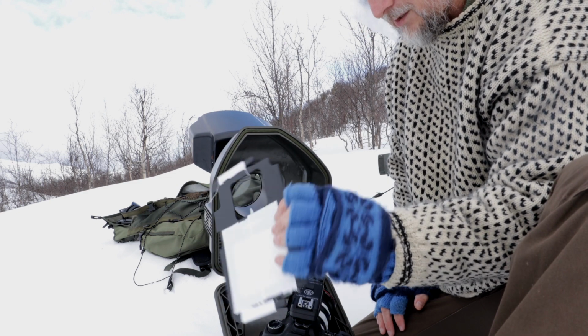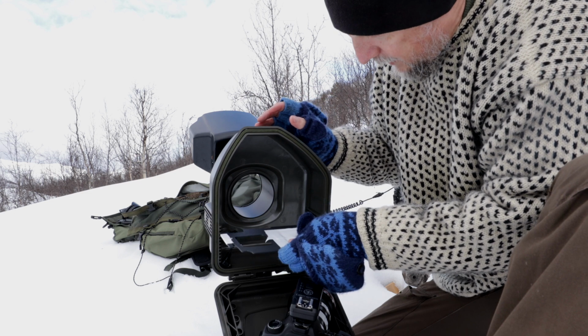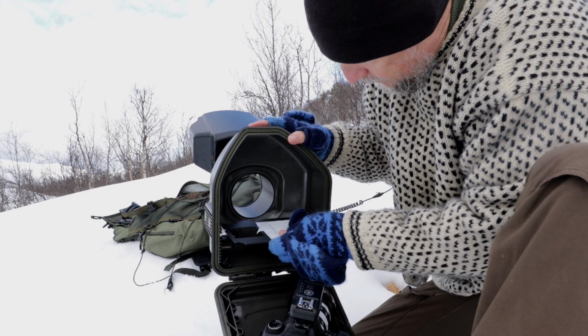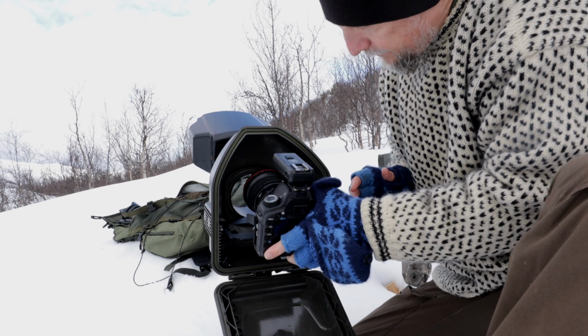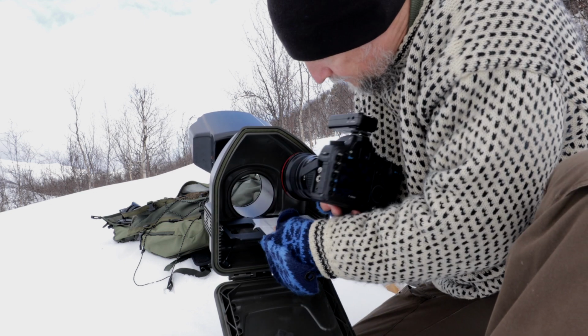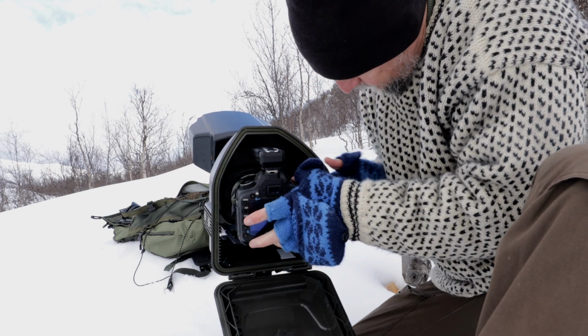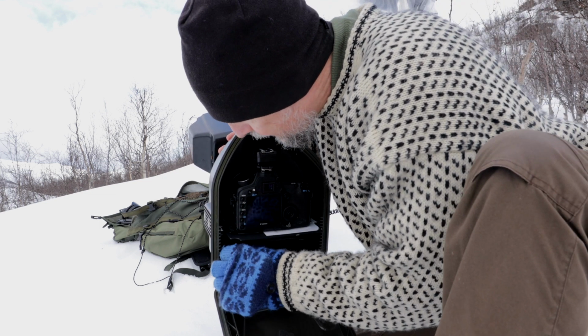So with this tape it works very nicely, and I can put it up here. And I just put the camera in here again. Here's the cable.